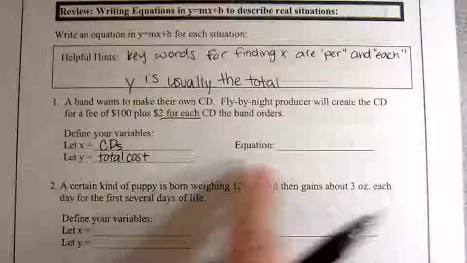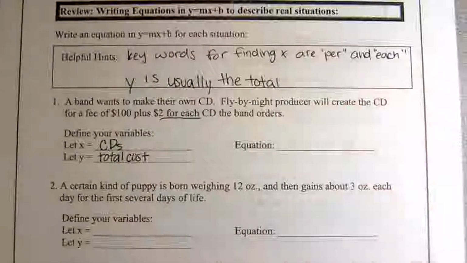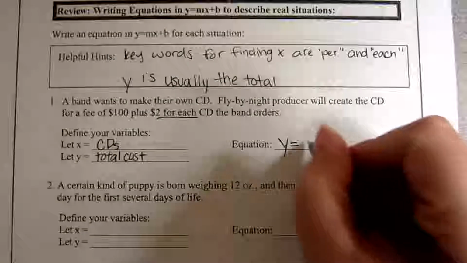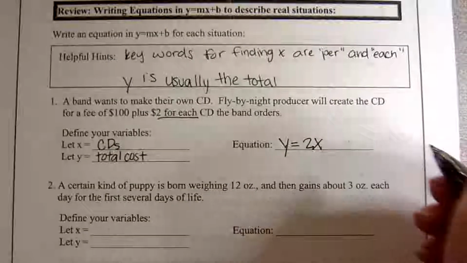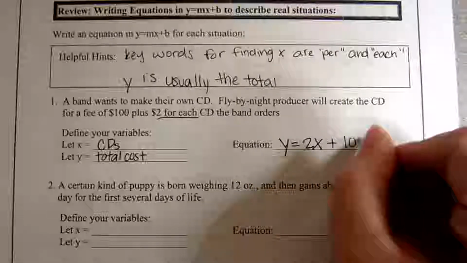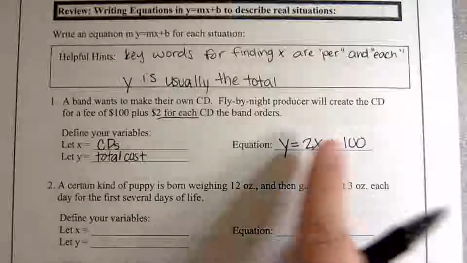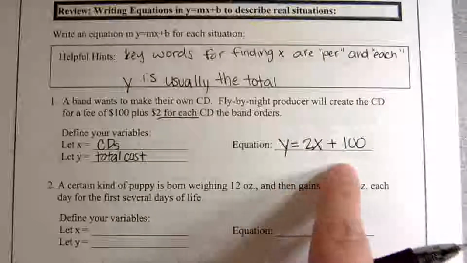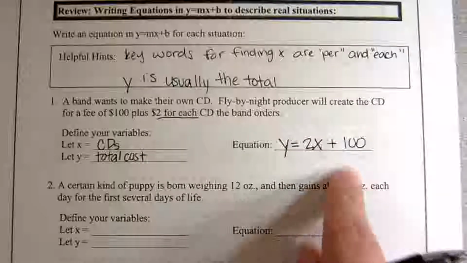So I want to write this as an equation in slope-intercept form. y equals mx plus b. So y equals what? 2x, 2 times the number of CDs, plus, it's just $100 just to record it. So the total cost is equal to 2 times the number of CDs plus $100 just for the recording.